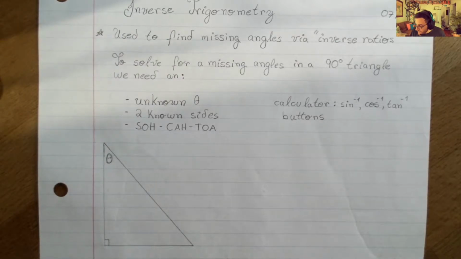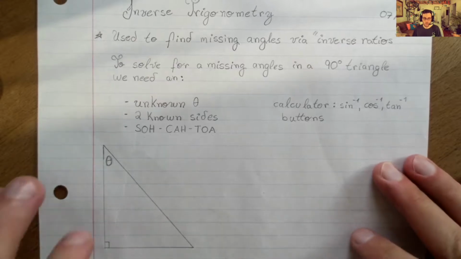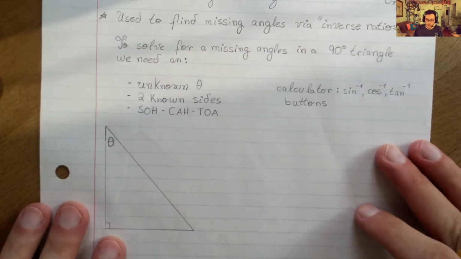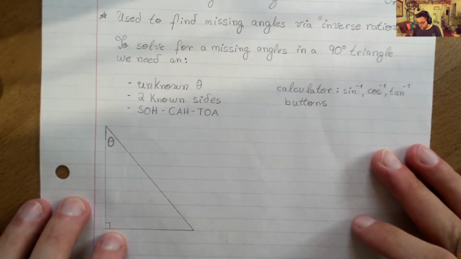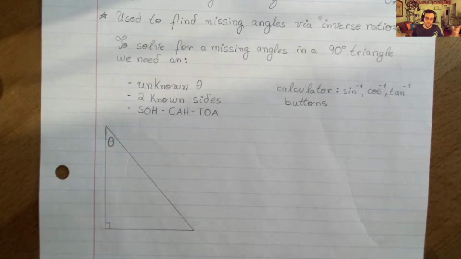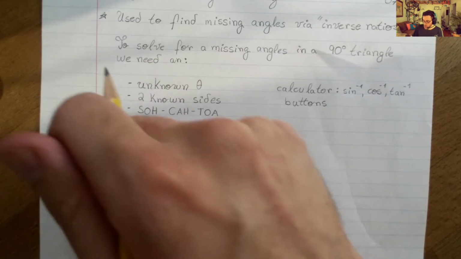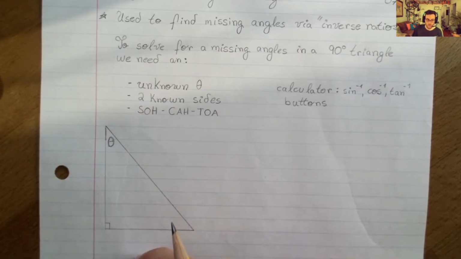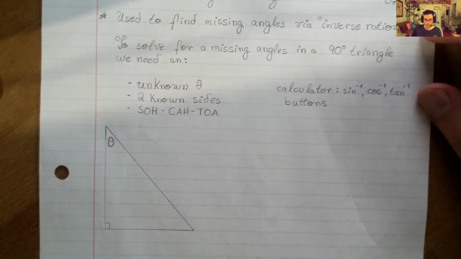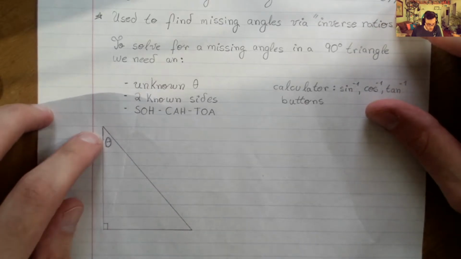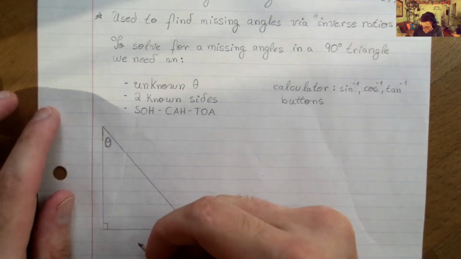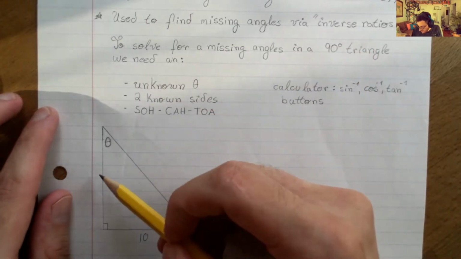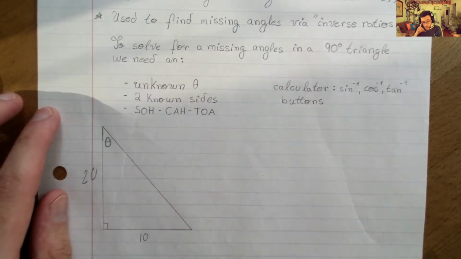To do inverse trigonometry, all that we're going to need, at least in terms of our class for practice today, is we're working with only right triangles. And with our right triangle, we're going to have an unknown angle we're solving for. We're also going to have to know at least two sides of our figure. In today's example here, we're going to have our reference angle on the top left. We're going to have a bottom value of 10 and a side value of 20.